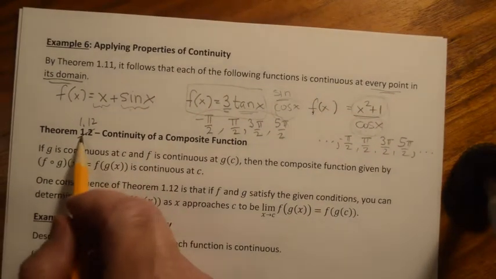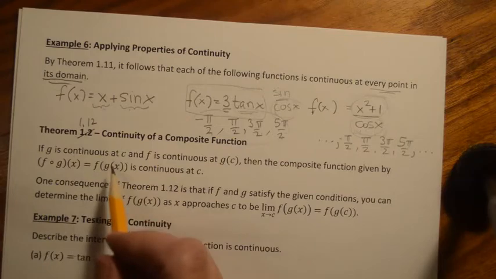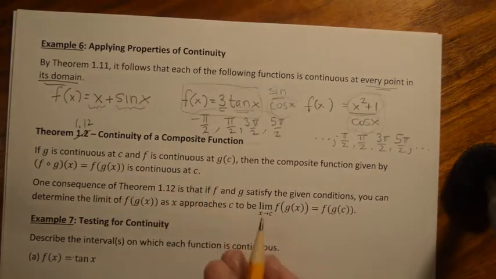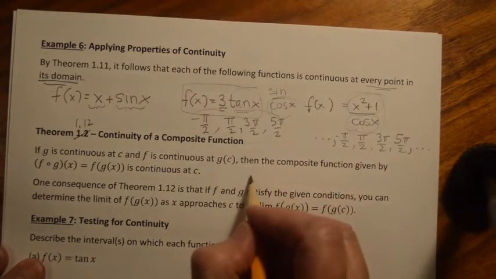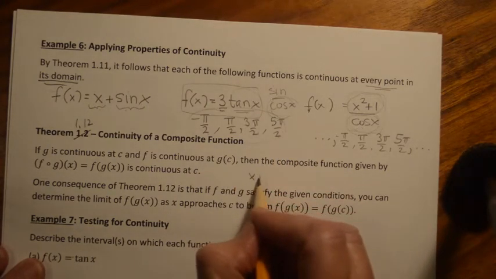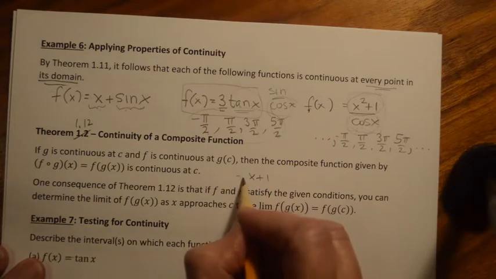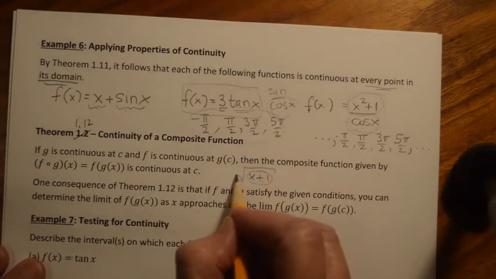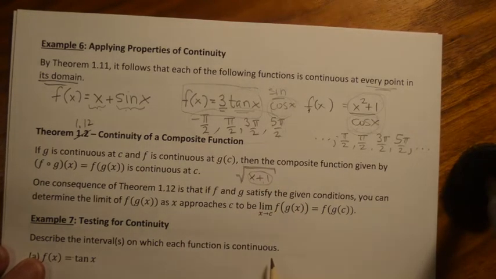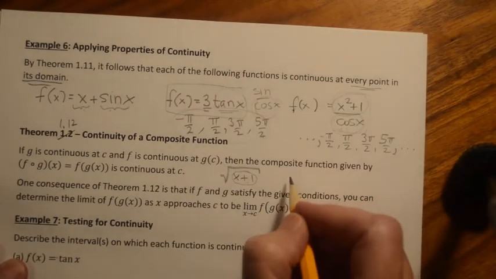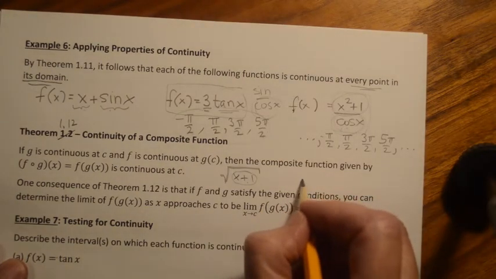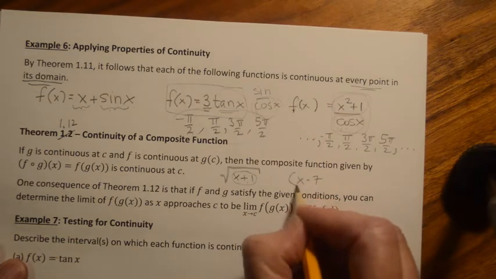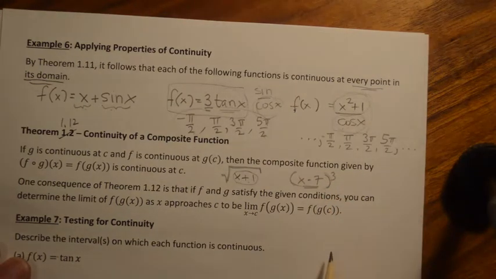Okay, I realize that I made a typo here. This should be theorem 1.12, not 1.2. And this is talking about continuity of a composite function. Again, our function composition, we think of something like x plus 1, and then we do something to it like take the square root of it. That would be the composition of the inner function, which is x plus 1, and this outer function, which is square root of x. Or if we have, let's say, x minus 7 and then cubed, that's our inner function, and then this is our outer function. So that would be a composition right there.